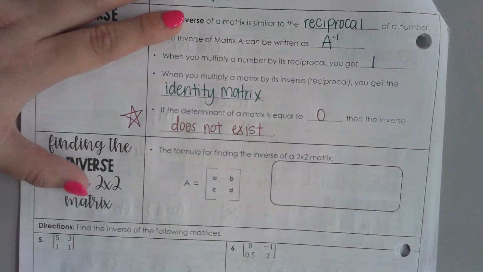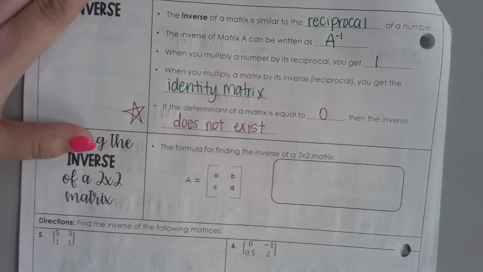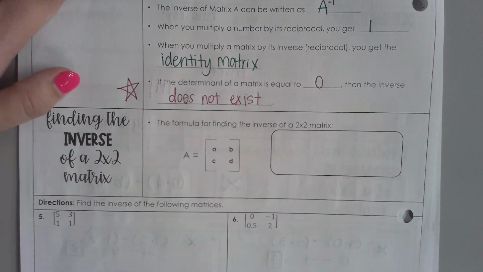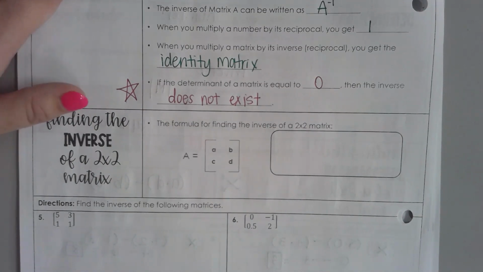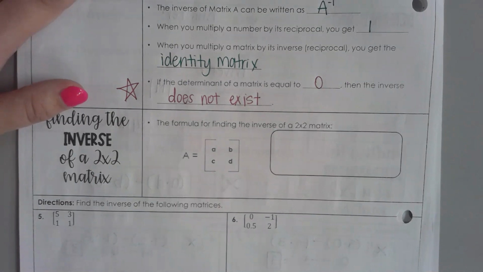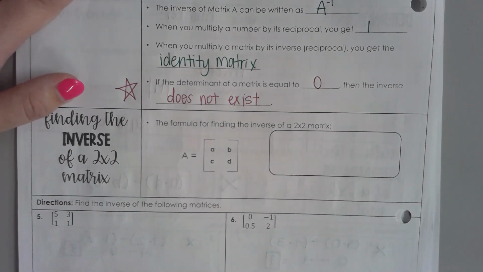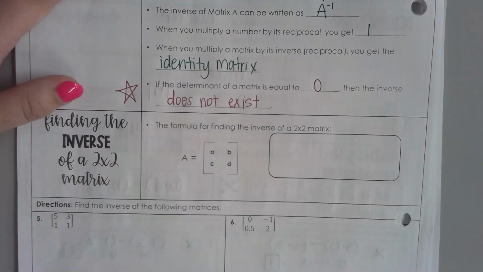And as soon as I give you the formula, I'll explain why. It's okay for your determinant to be 0, but if I ask you for the inverse, you would have to say it does not exist.